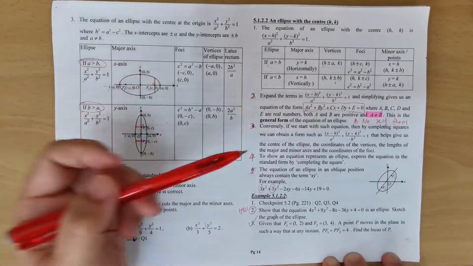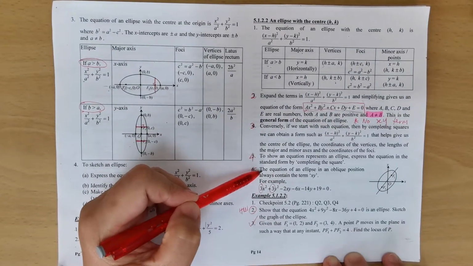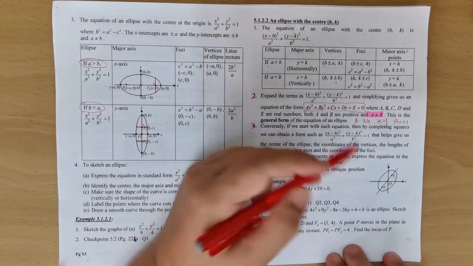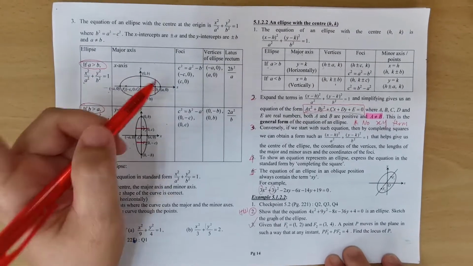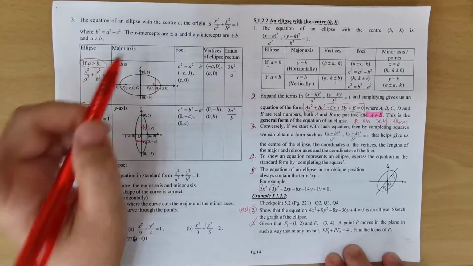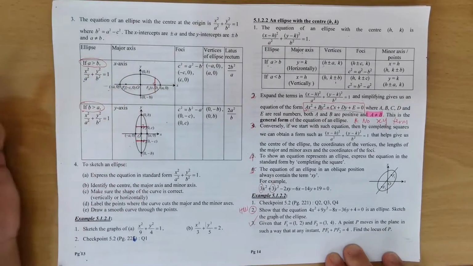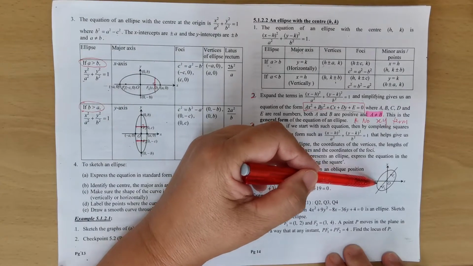Alright. And number 5, this is the thing. If the equation of an ellipse is in oblique position. So remember, in the STPM syllabus, you only learn ellipses that are horizontal or vertical. Actually, the oblique position ellipse is not in your syllabus.